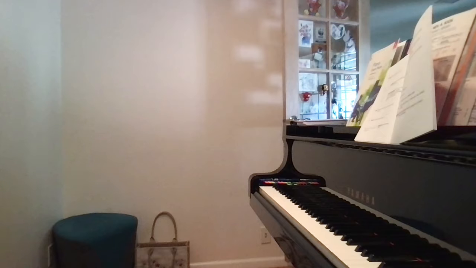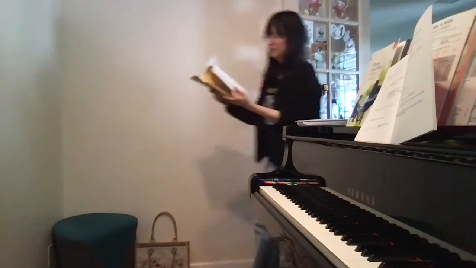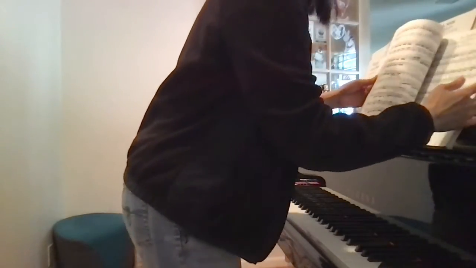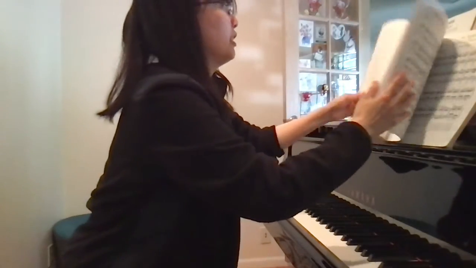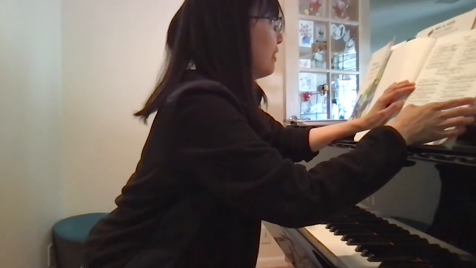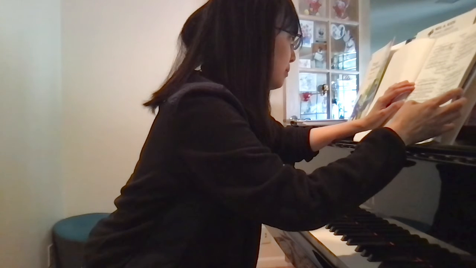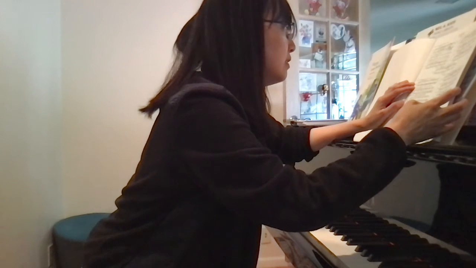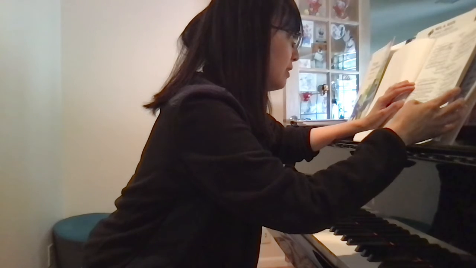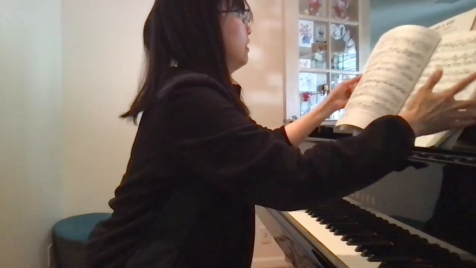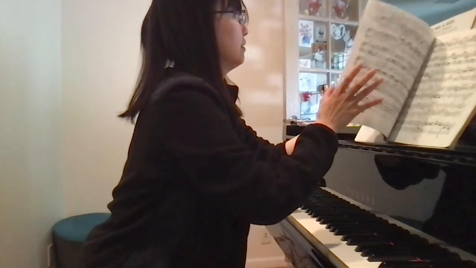Oh, found it, sorry. The Eroica Variations, because there is definitely one that I know is there, but where is it on the page? Okay, found it.